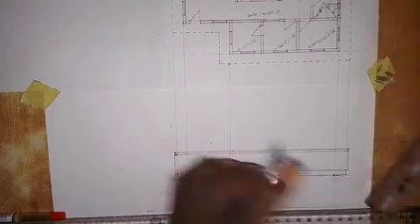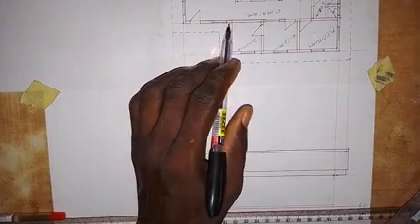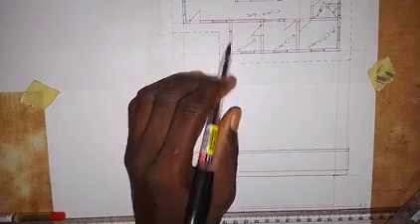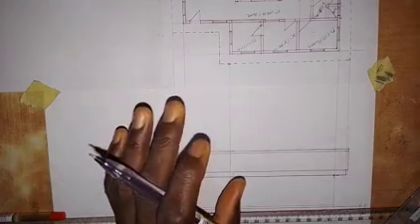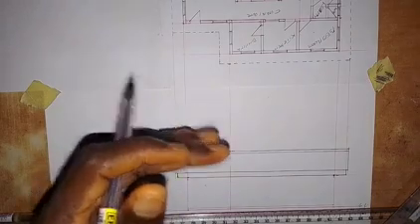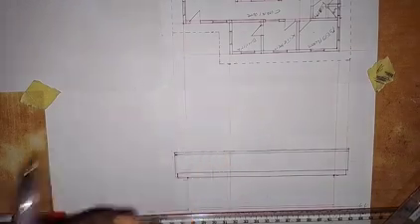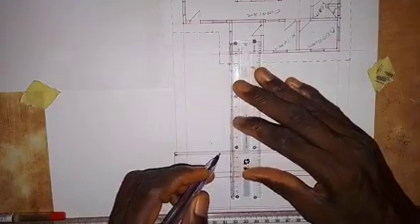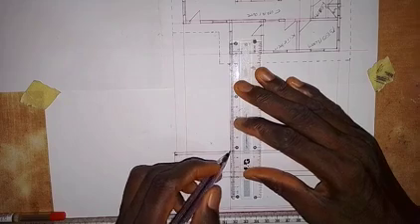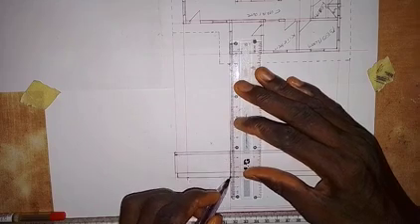All right, so now this corner that we have here is going to affect the shape of the roof, or the look of the roof in the rear elevation or back elevation. So we need to make this line here a thick line all the way down to this point here.